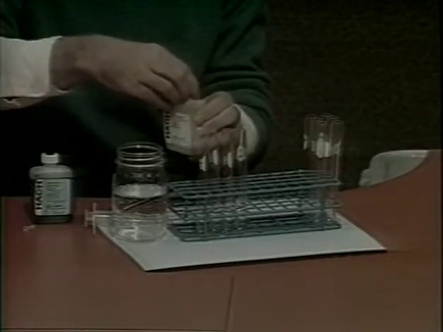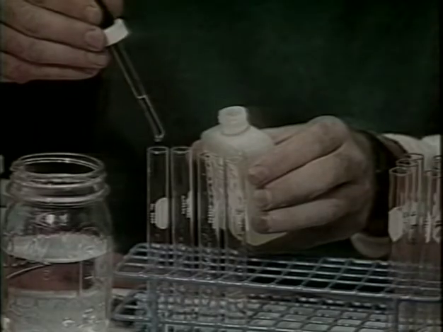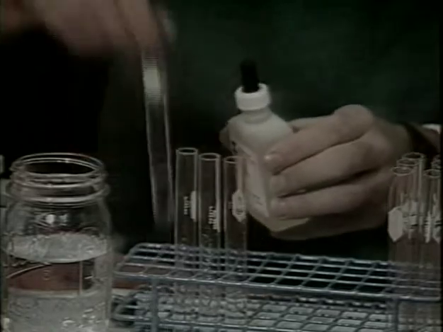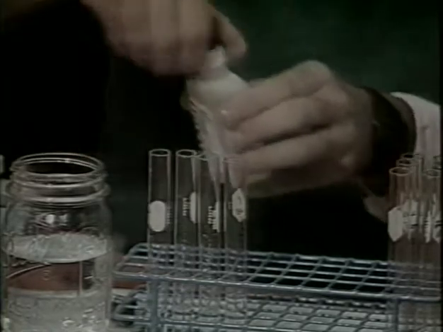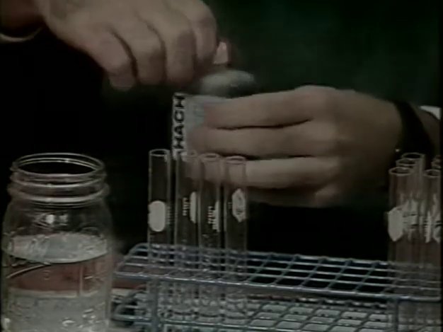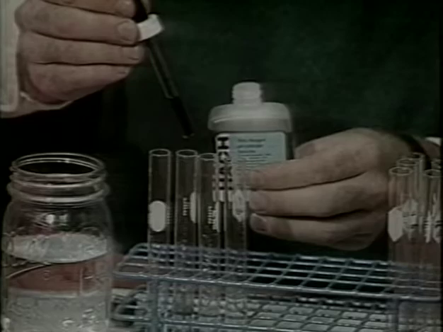In order to save time when testing water quality, a technique of multiple sampling may be used. For example, you can test all your ponds at once for both ammonia and nitrite if the correct number of tubes are set up. Addition of reagents then takes place as described previously.